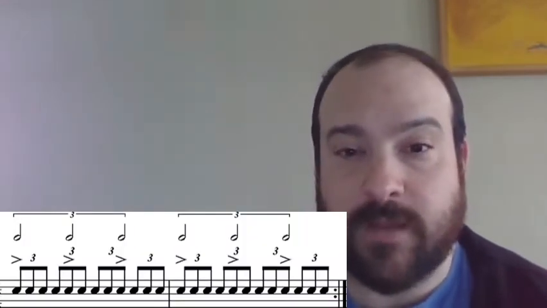Triplet, triplet, triplet, triplet. Make sense? If I'm doing half note triplets, each note ends up being on the fifth eighth note of the triplet. So it goes like this. Triplet, triplet, triplet, triplet, triplet, triplet, triplet, triplet. If you think it that way, your triplets will be even all the time.